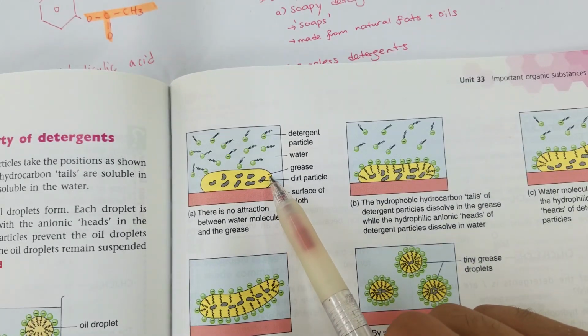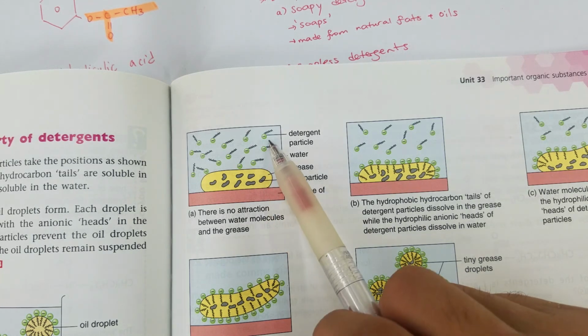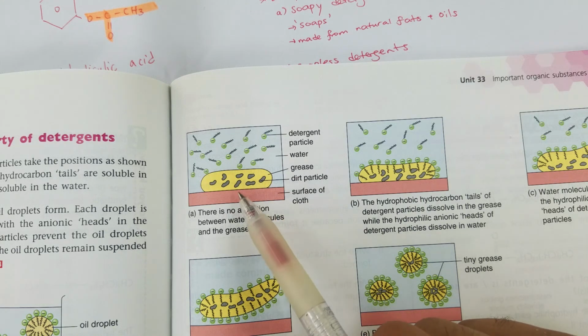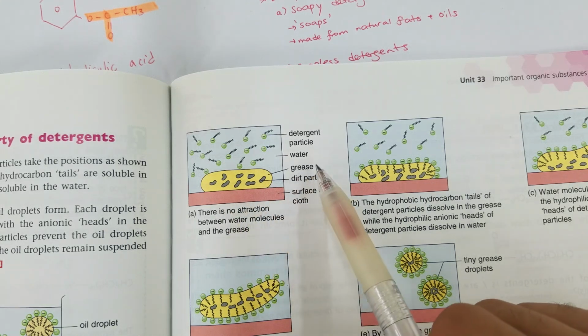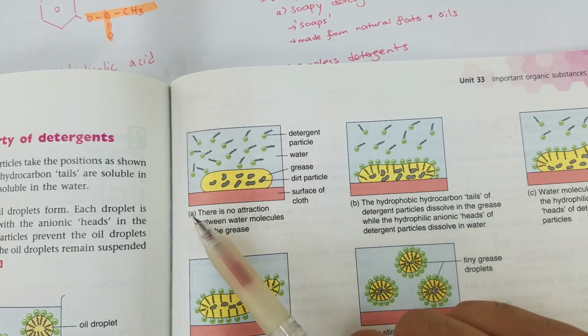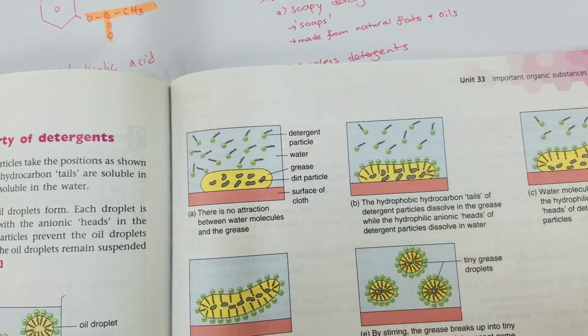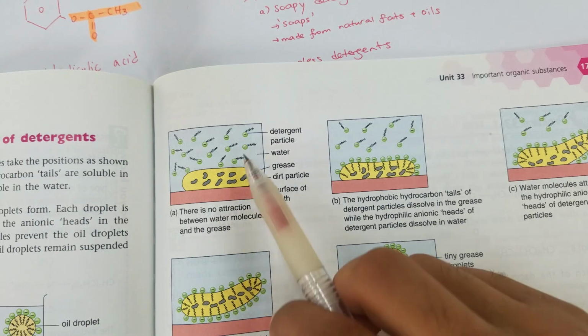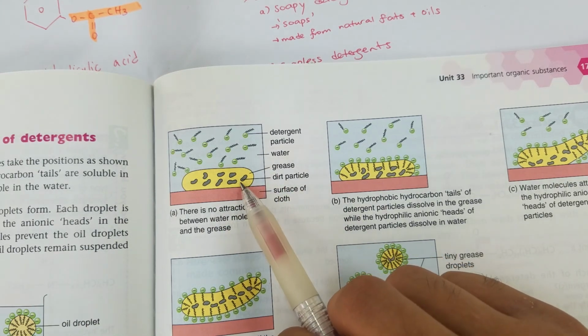Now this is grease and dirt over here. And I have water and detergent particles above here. Now it's sticking to the surface of a cloth. So no matter how much water you use, it will not come off. Like normally when you have an oil stain on your clothes, if you put water, it's no help. It just makes it worse. It just spreads the oil. So there's no attraction between the water molecules and the grease.